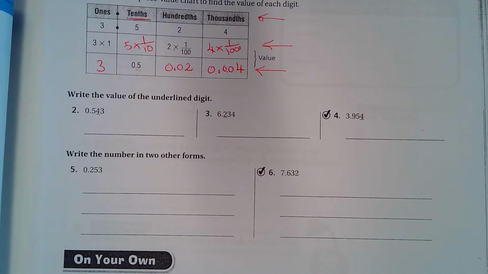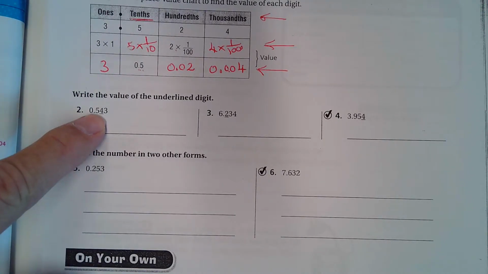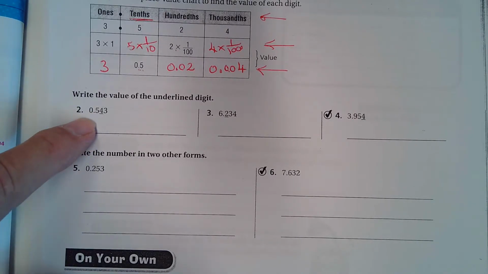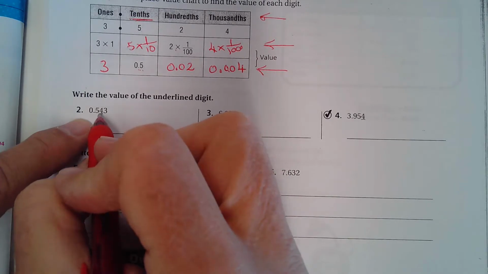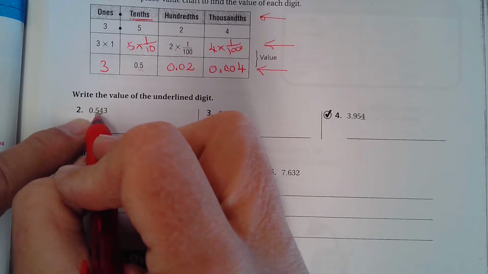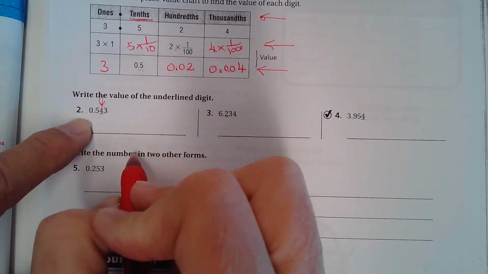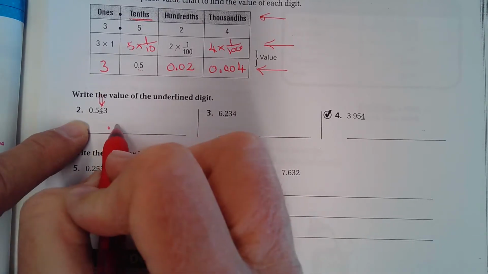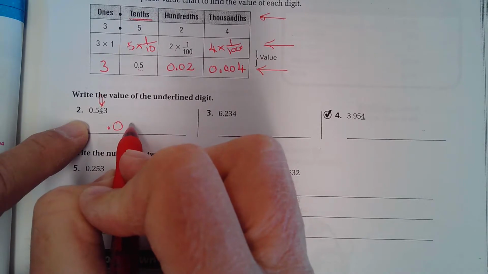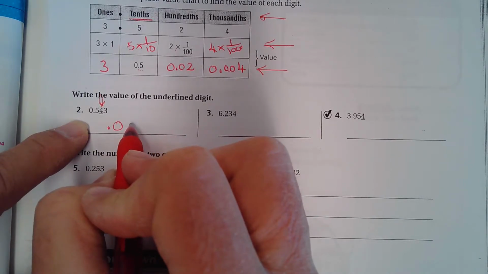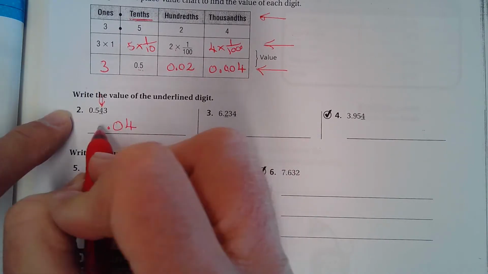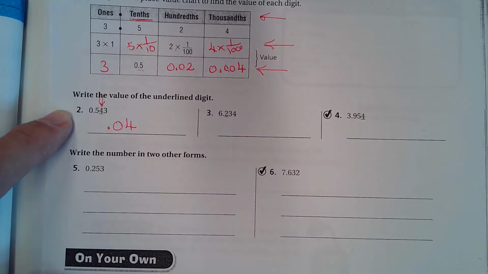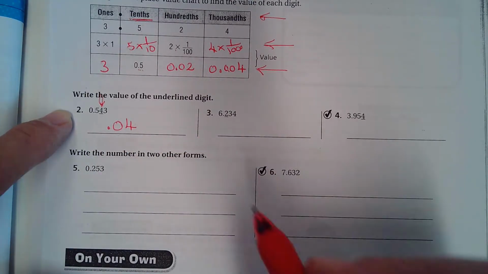Miss Hillscotter, what's the value of the underlined digit in decimal form? Well, this would be the tenths, and that is the hundredths place. So I would write it as 0.0 what? 4. Yeah, that's it. Mr. Gudger, is it okay if we write it in word form? Yeah, I won't mark it wrong.